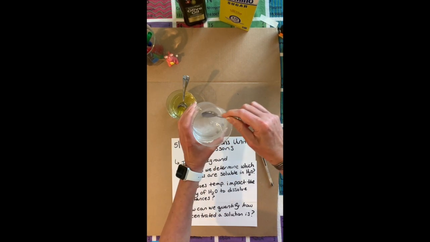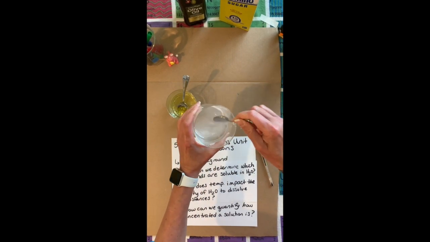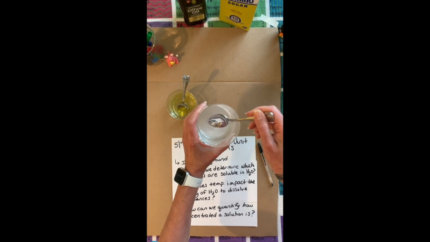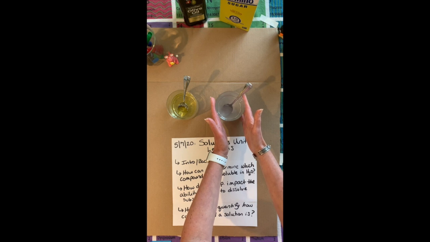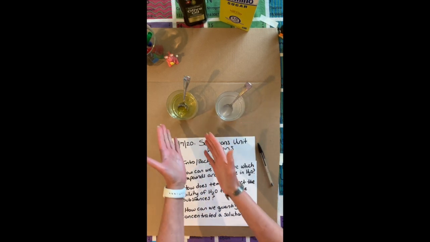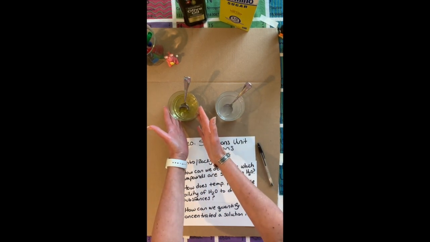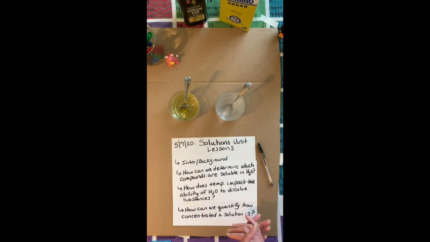This one, give it a little more time. You're going to have a complete dissolving of that sugar in the water. This sugar and water is a solution. Oil and water, however, is not a solution.